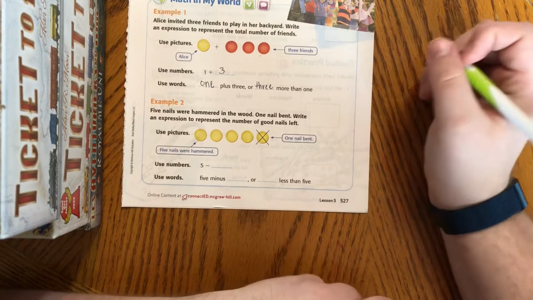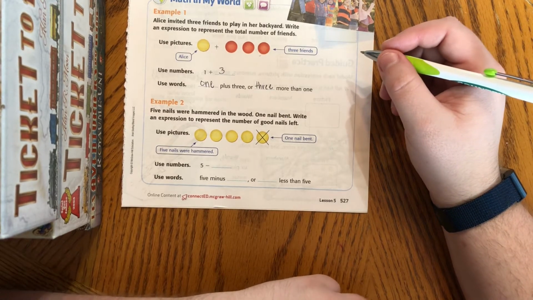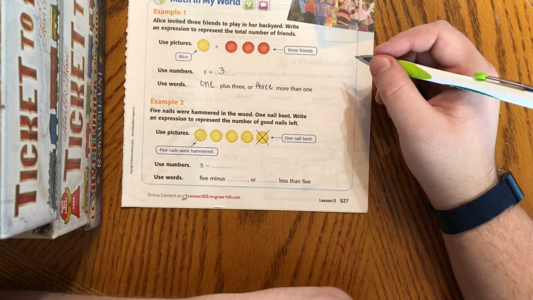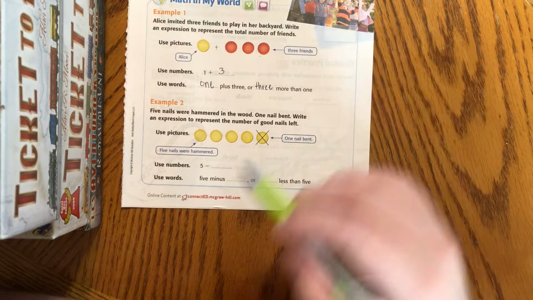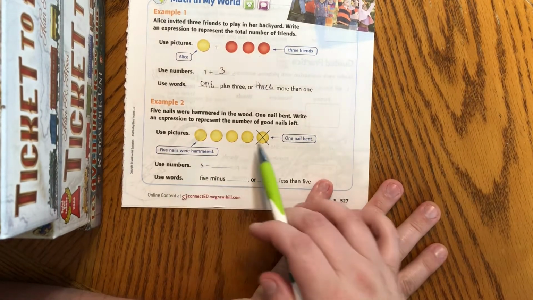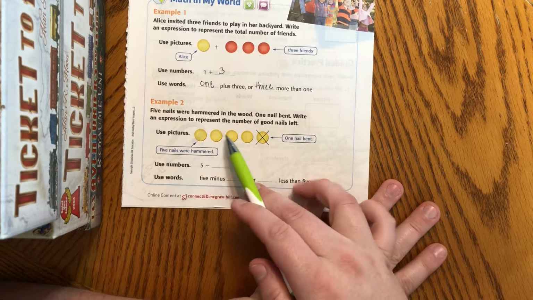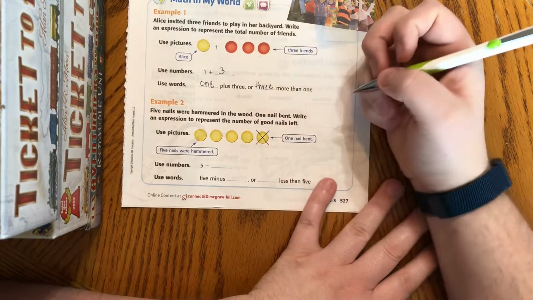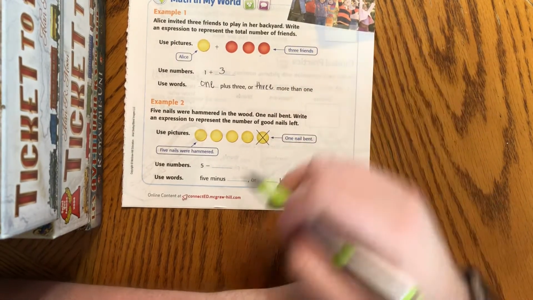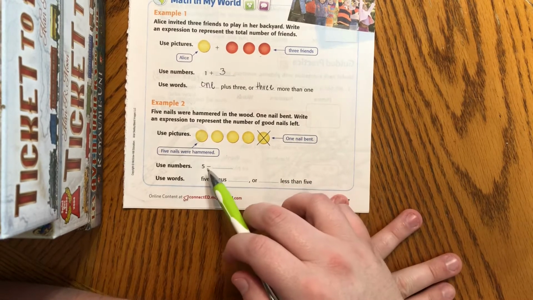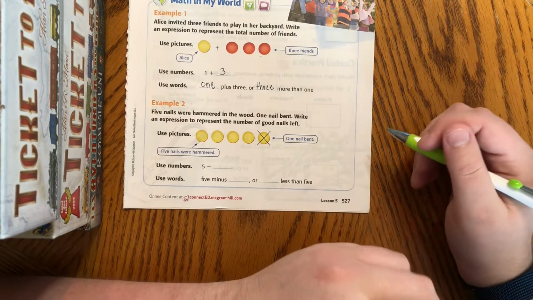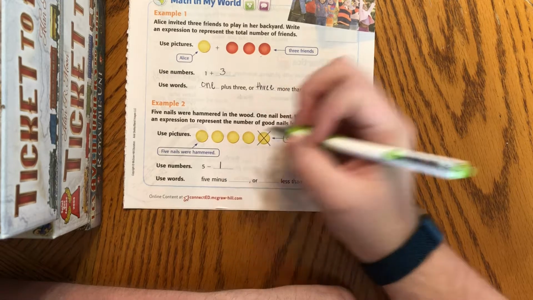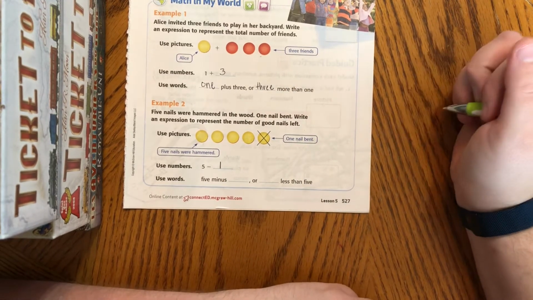So example 2. 5 nails were hammered into the wood. 1 nail got bent. Write an expression to represent the number of good nails left. We have our picture expression. We have 5 nails, 5 yellow circles, 1, 2, 3, 4, 5. And then it says 1 bent, so they drew an X through it. If it's bent, it's no longer good. So when we use numbers, we have 5 good nails minus how many nails bent? Do you remember? 1 of them. There's 1 X. So 5 minus 1.